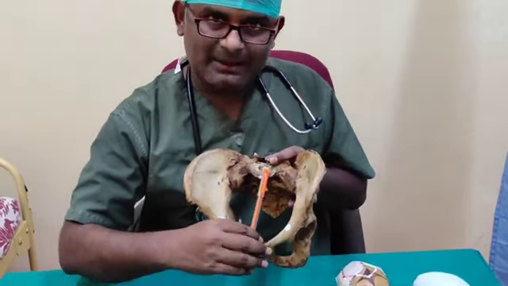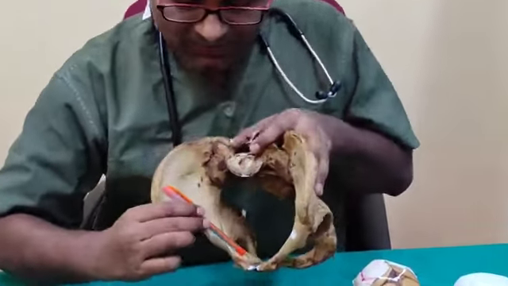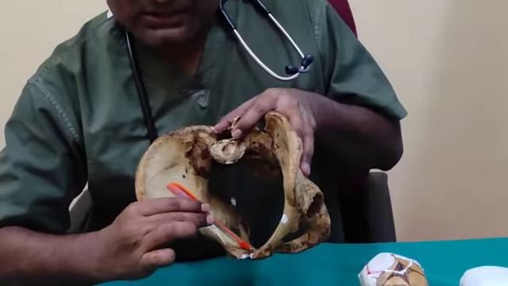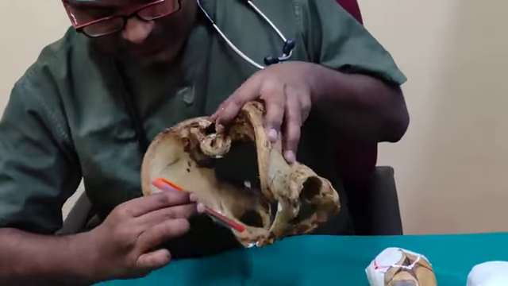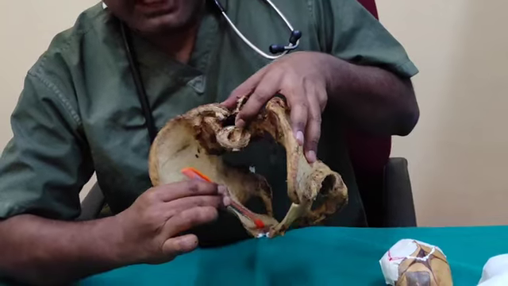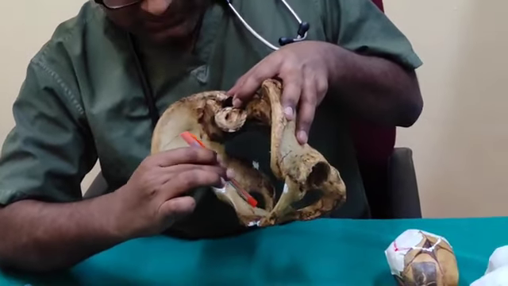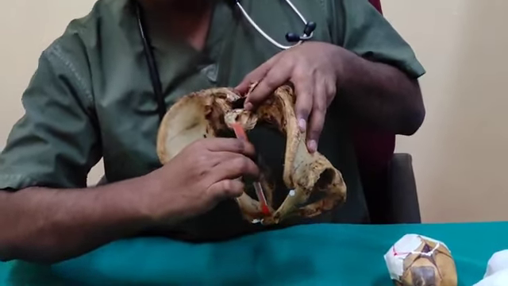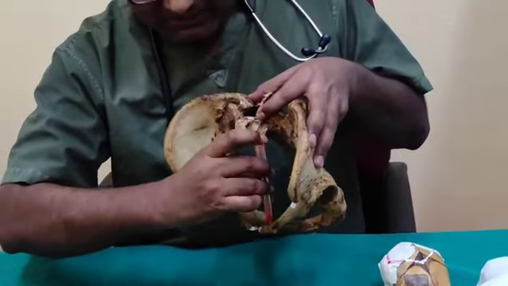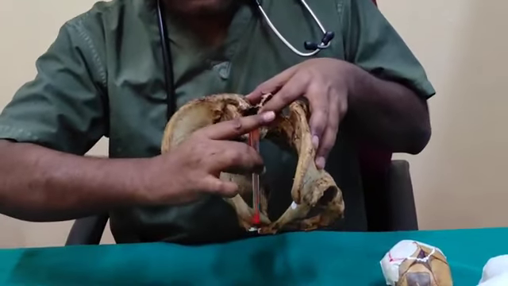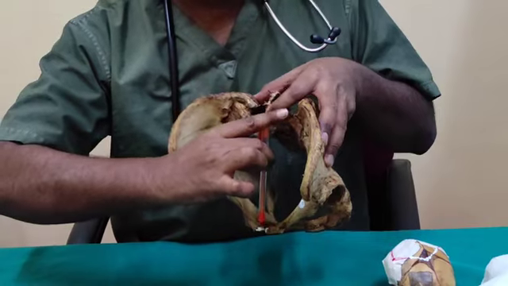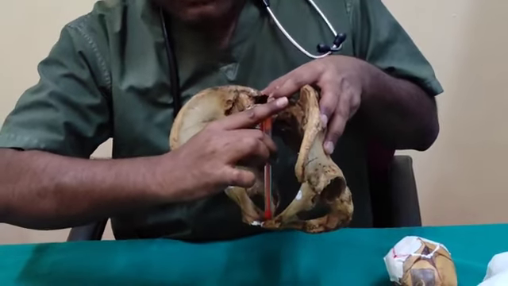Now the next AP diameter is from, listen here, the midpoint of the posterior border. See, I have marked them with a white marker. So from the midpoint of the posterior border to the midpoint of the sacral promontory is what? Obstetric conjugate.